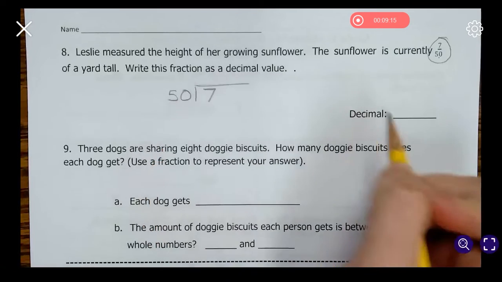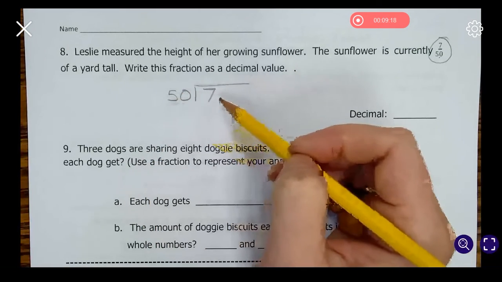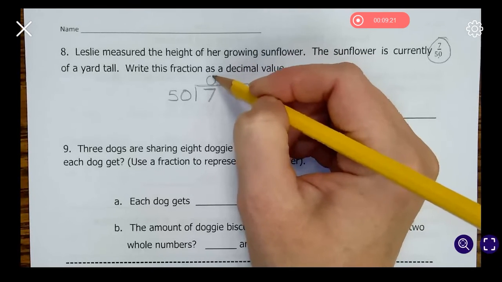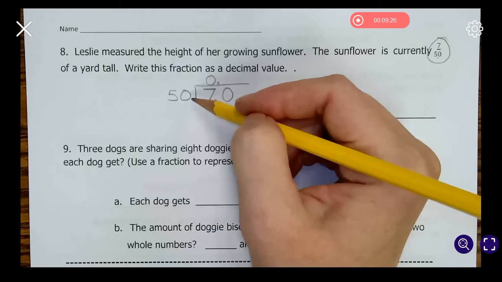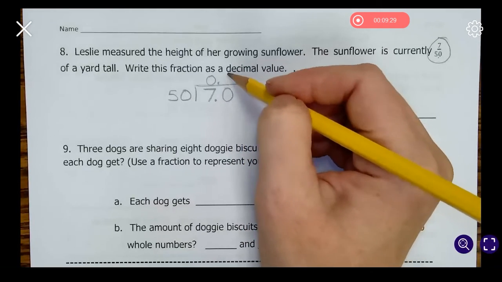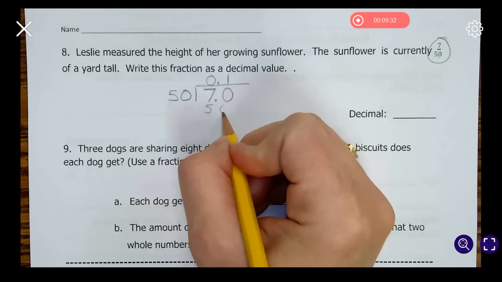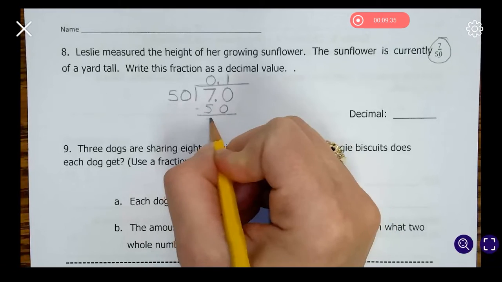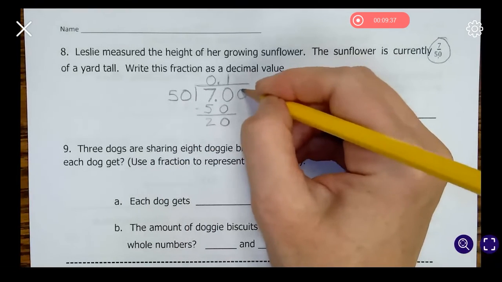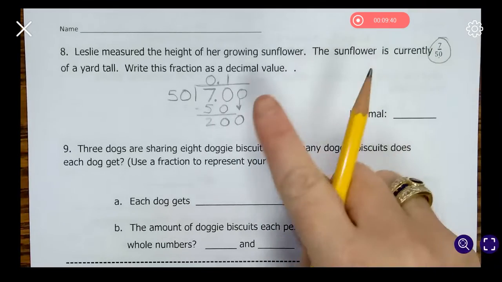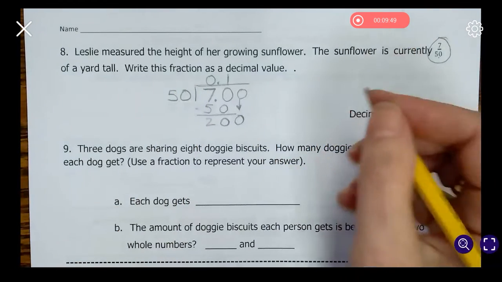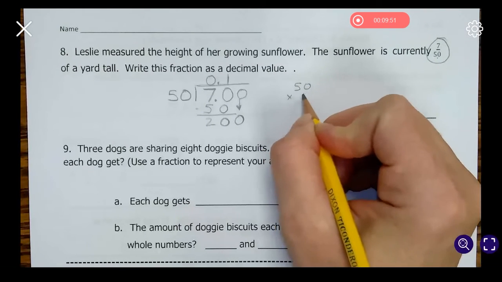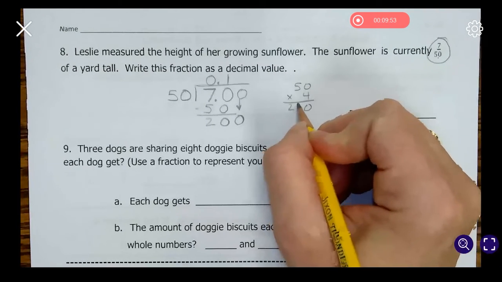All right. Now, obviously, 50 cannot divide 7. So we're going to write a 0 in the quotient and a decimal point, and we're going to annex a 0. 50 is able to divide 70 one time, which is 50. We're going to subtract and get 20. And we add a 0, bring it down. Now I'm going to cover up the 0, cover up the 0. 5 is able to divide 20 4 times. 50 times 4 equals 200.